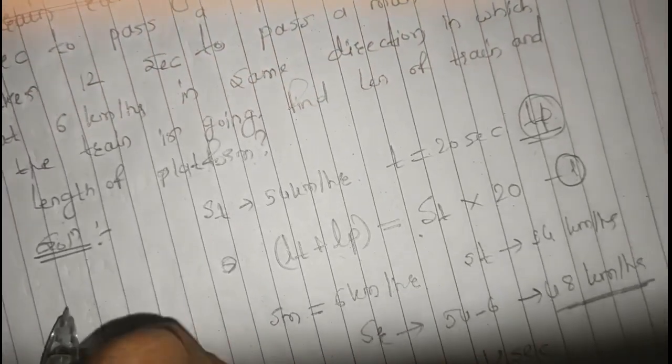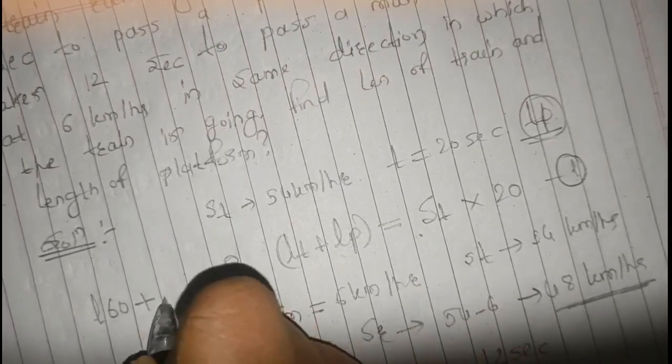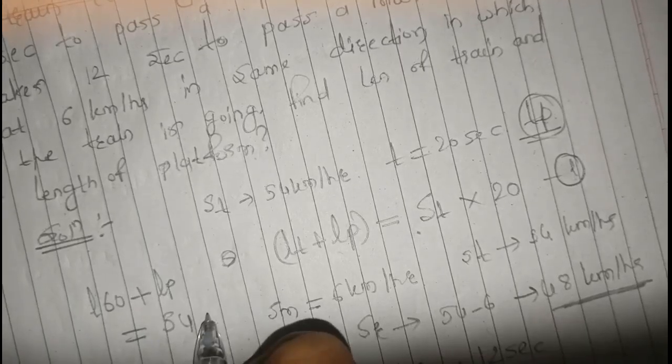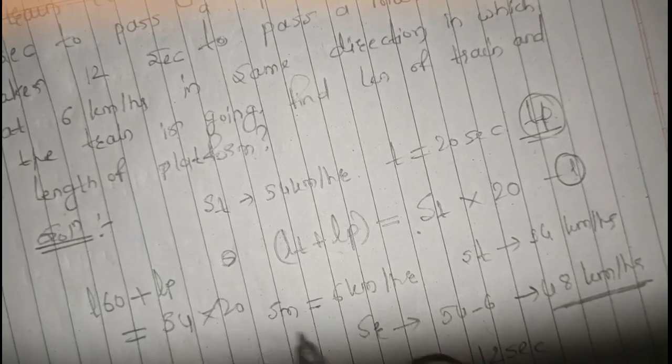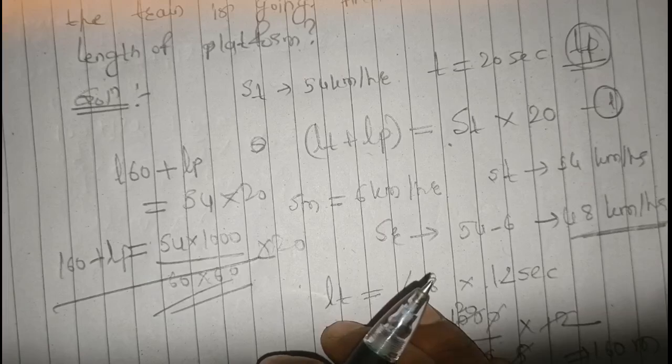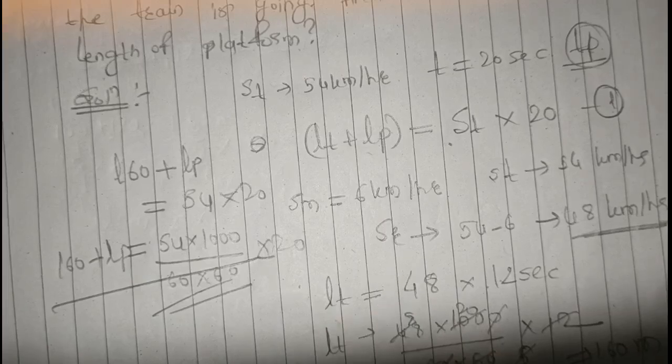Length of the train, which is 160, plus length of the platform is equal to speed times time, which is 54 into 20. So 54 into 1000 by 60 into 60 into 20. If we solve this equation, we will get our length of the platform, which is nothing but 140 meters.